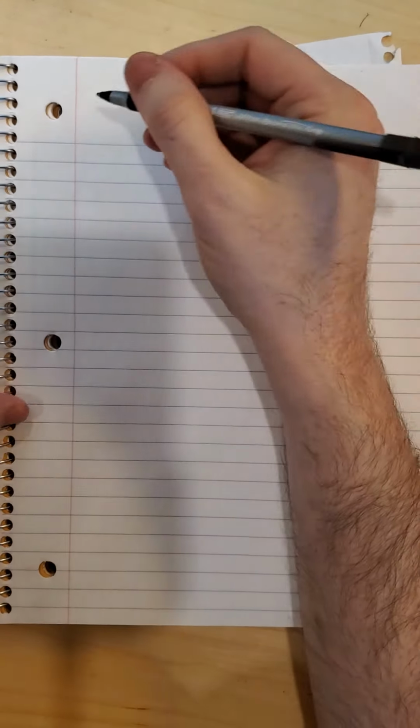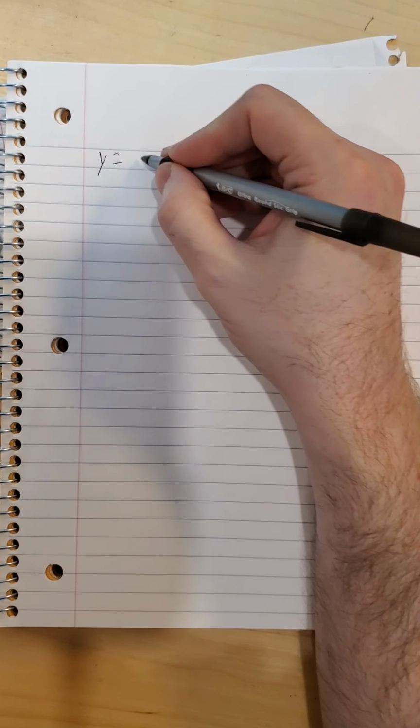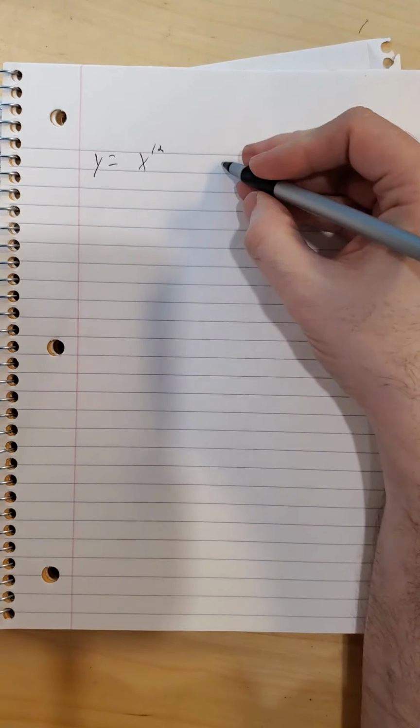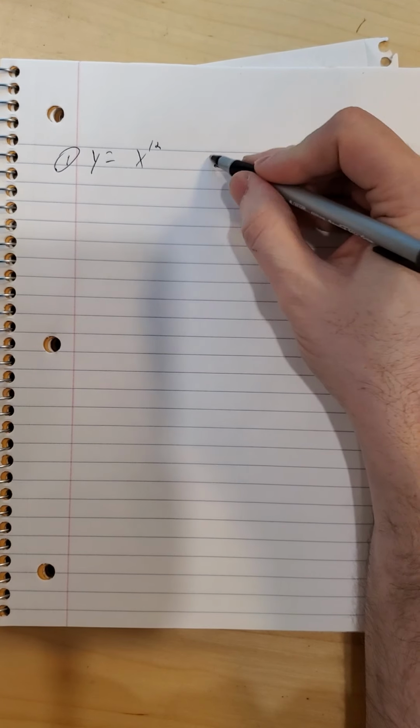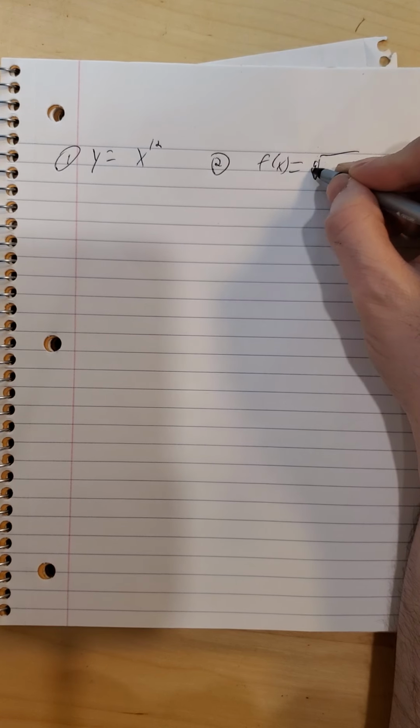All right, so I'm going to give you a couple to try out here before we move to the next property. So we'll try y is x to the 12th. F of x is the 5th root of x.